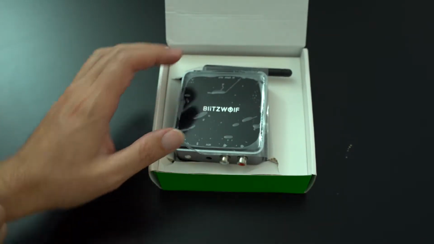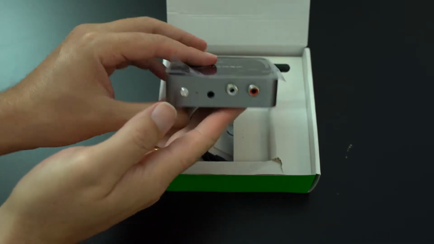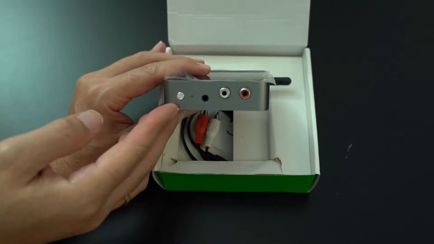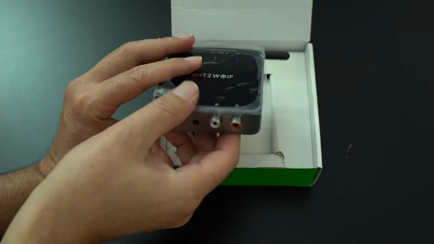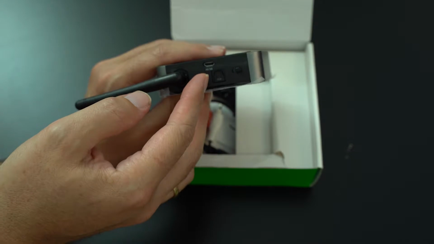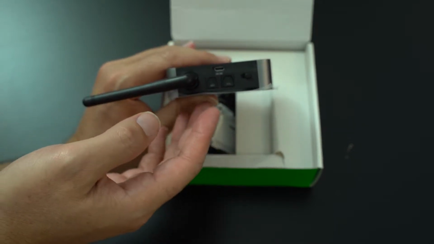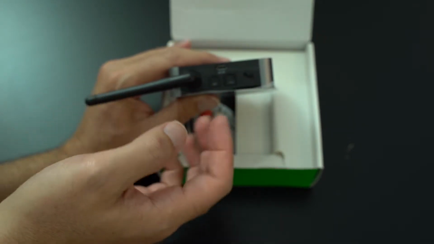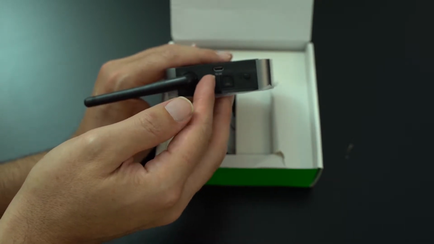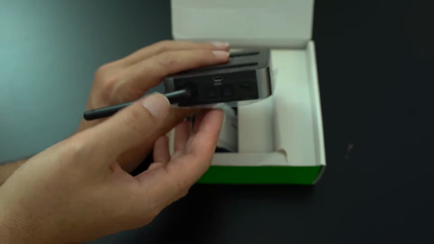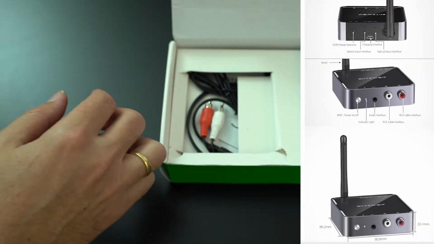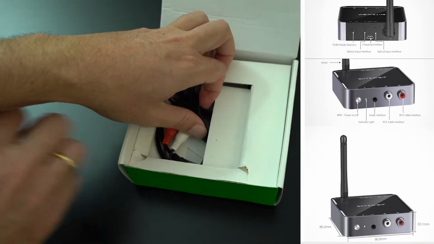And so it's got 2 RCAs, it's got a 3.5 output or input, I think, a power button, an antenna, and the 5 volt micro USB charging, and I think it's an optical input or output, I don't know yet. And of course it comes with all the cables inside.